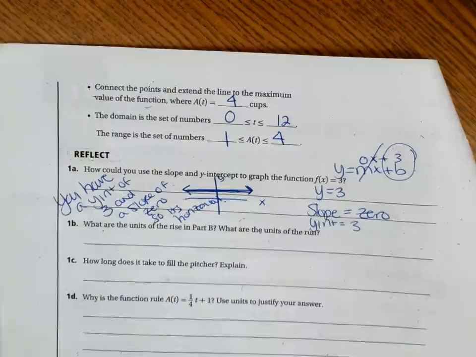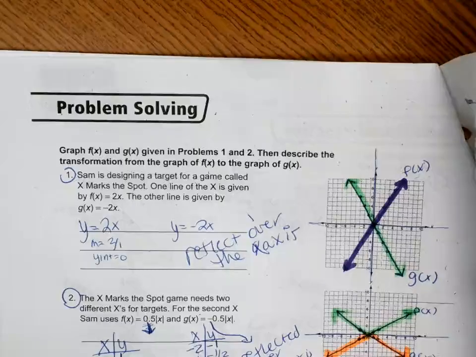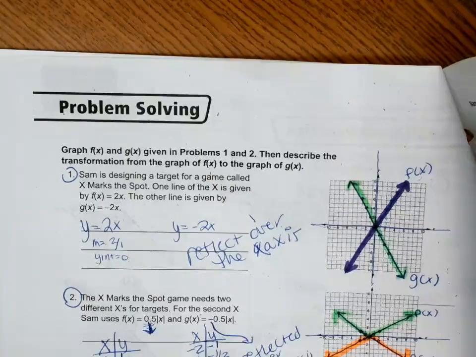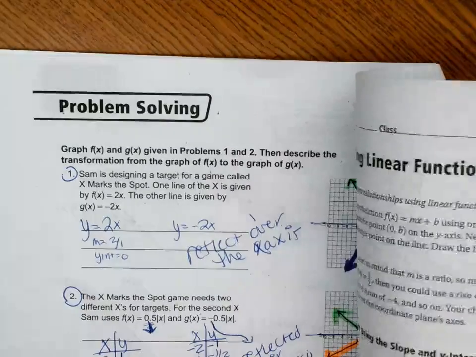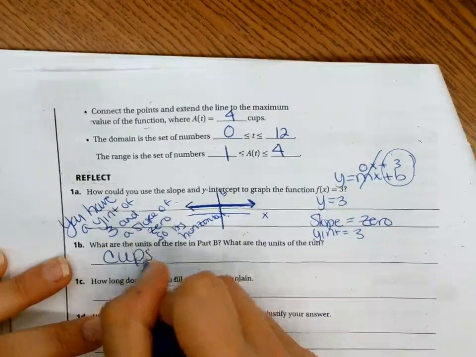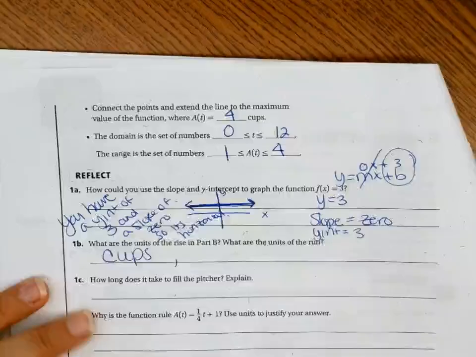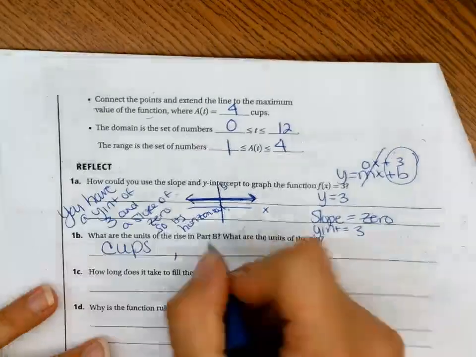What are the units of the rise in part B? What are the units of the run? Part B. What are the units of the rise? So you're rising, that's your change in y. That would be in cups. And then the run is going to be in seconds.